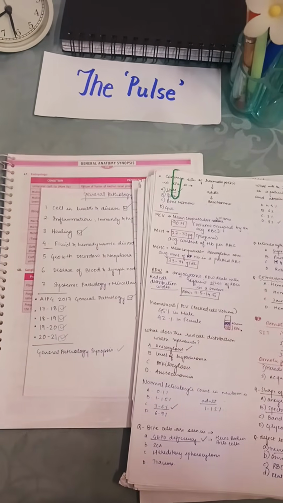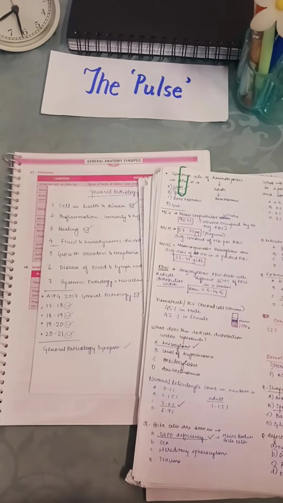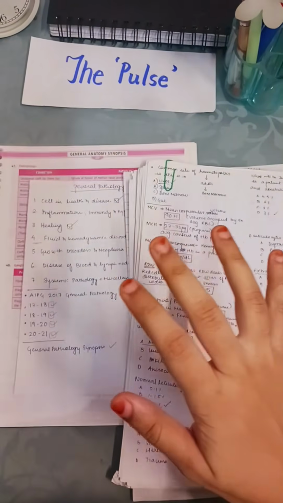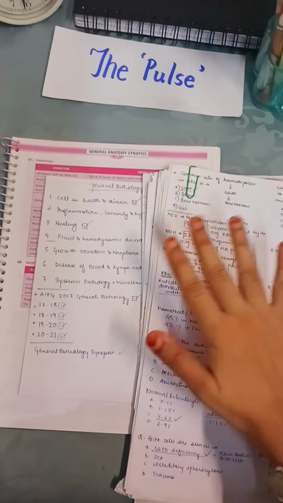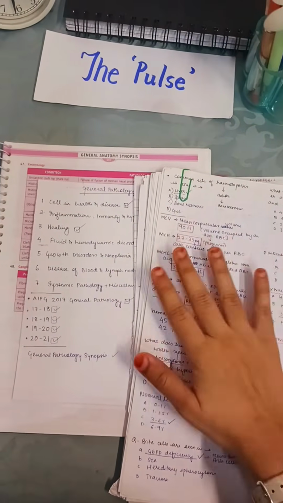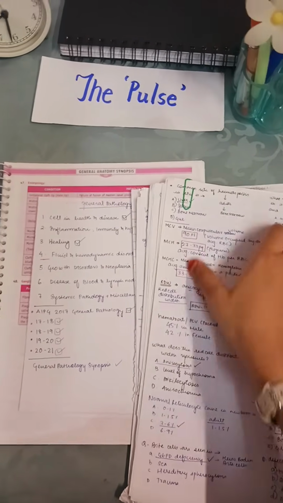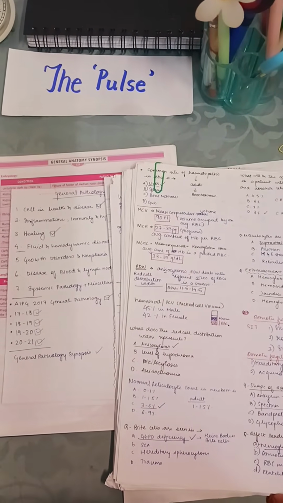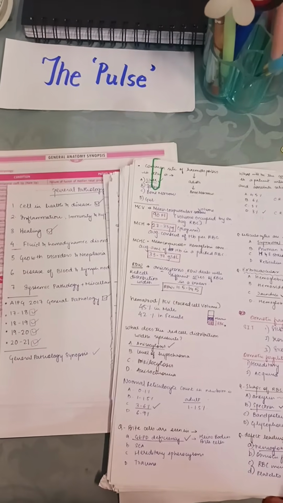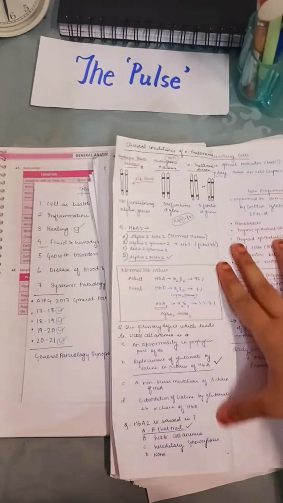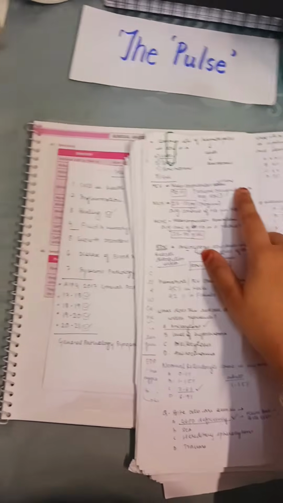Now the method that I used to make Pulse revision quicker and to note down the important and the difficult areas in one paper, to make notes of the Pulse, was that I wrote down every MCQ that I found very difficult. I wrote down every MCQ that I was not able to solve on a paper. I folded the paper in half and I wrote down everything here.